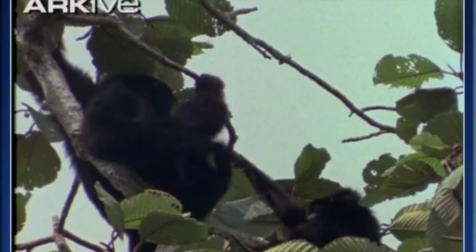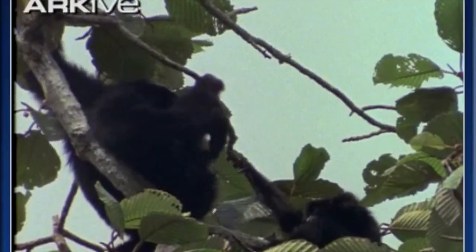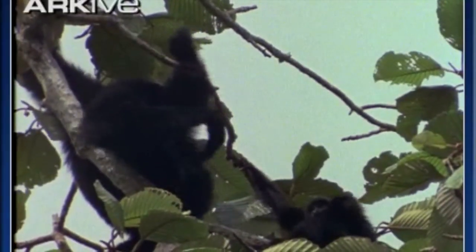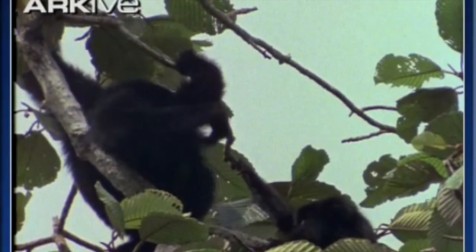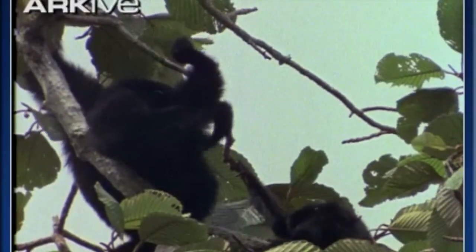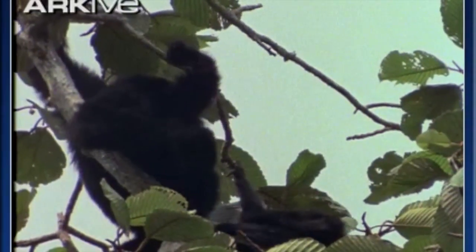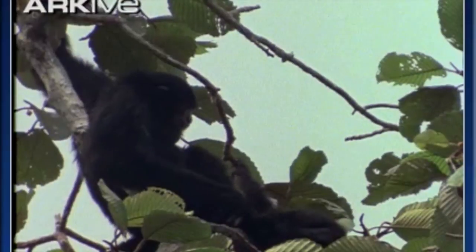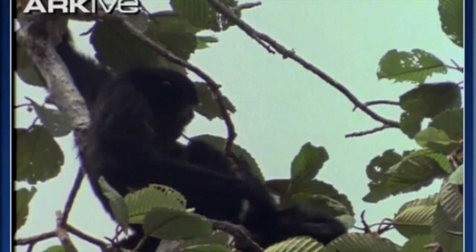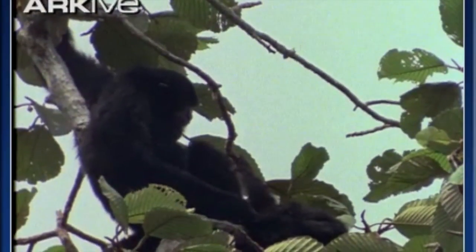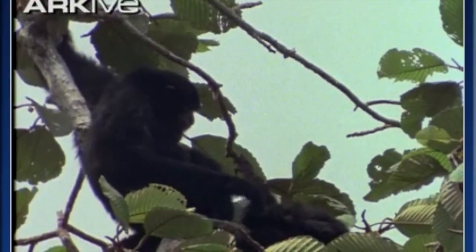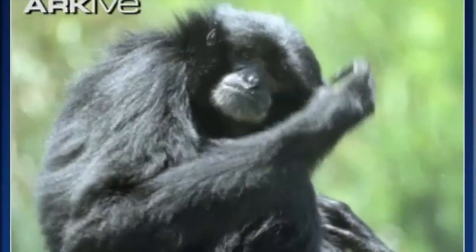Now I will be talking about salmon's captive behavior versus their wild behavior. I will choose their locomotion as my primary focus. As mentioned earlier, brachiation, the act of swinging using one's hand from one branch to another, takes up about 80% of salmon's locomotion in the wild.